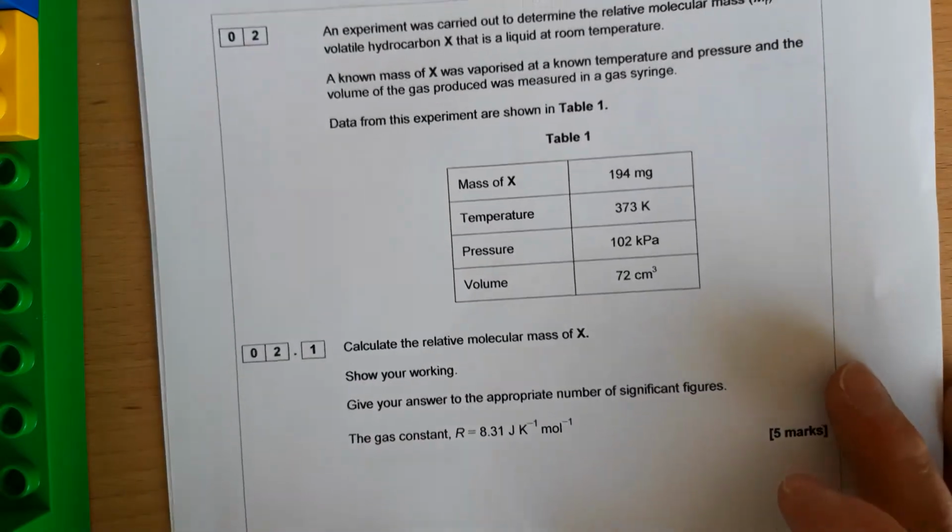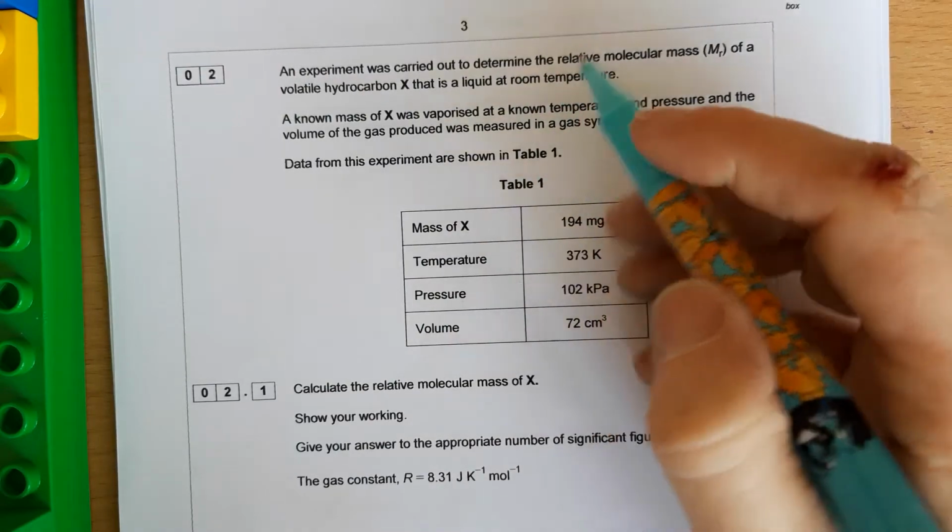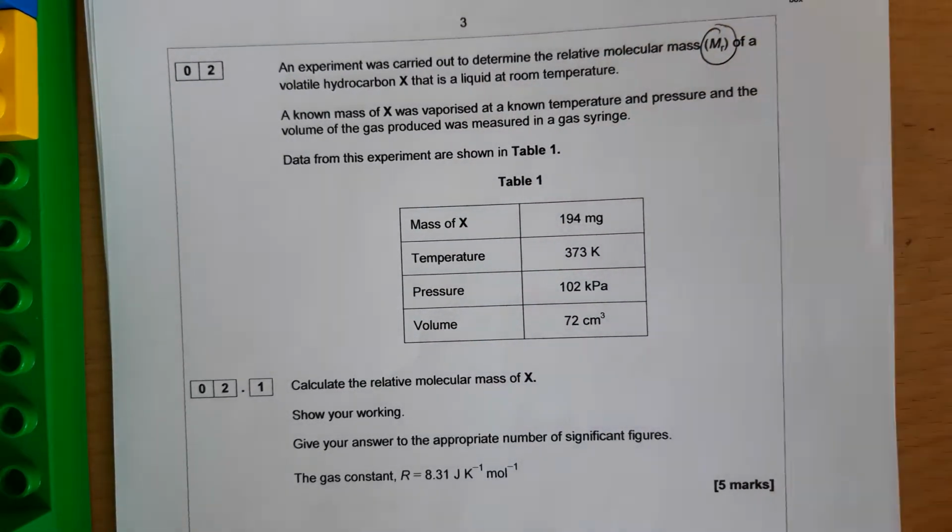Next. I always worry when I see a calculation, but they're alright, aren't they? An experiment was carried out to determine the relative molecular mass, MR, of a volatile hydrocarbon.